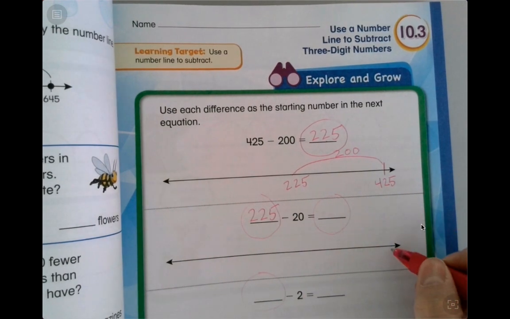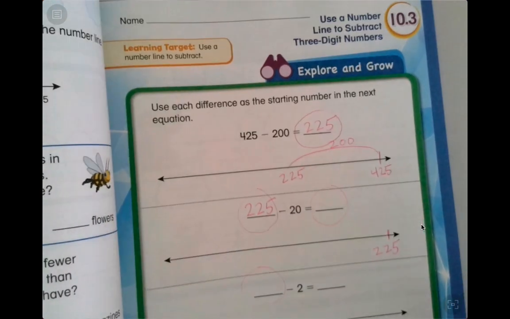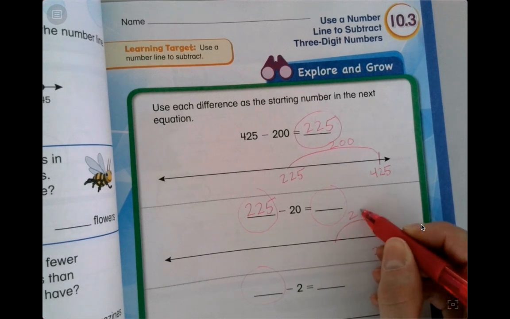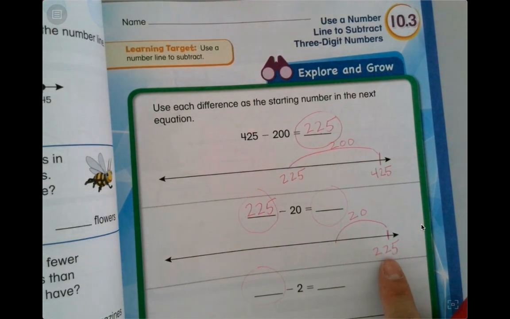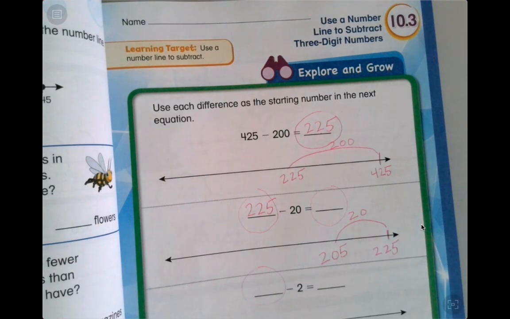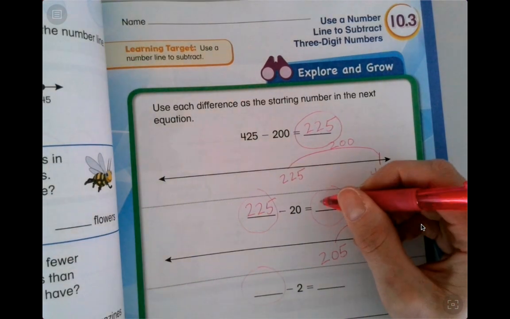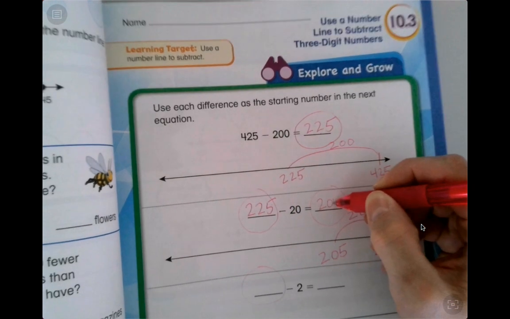So now we have our starting number, 225 minus what? 20. Okay, so start off at 225 and subtract 20. Raise your hand and tell me, what is 225 subtract 20, Maddie? Good. She took that 20 right there and said bye-bye. And it's a 0 now, so 205. Okay, so that is our answer. 225 subtract 20 equals 205.